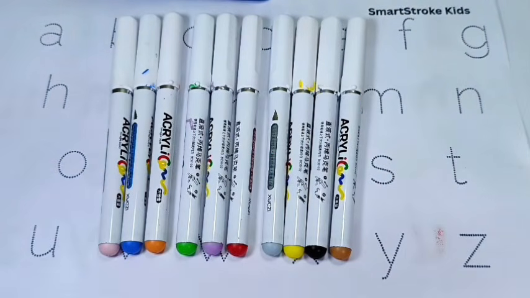Today learn and draw small letters alphabets A to Z. So kids, let's learn the names of the color.